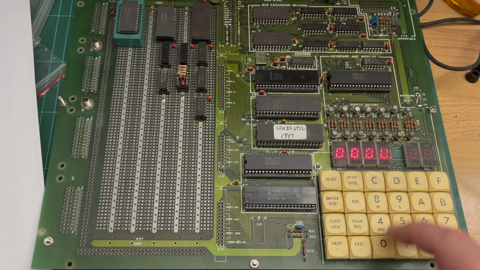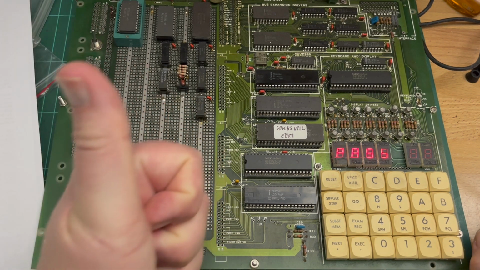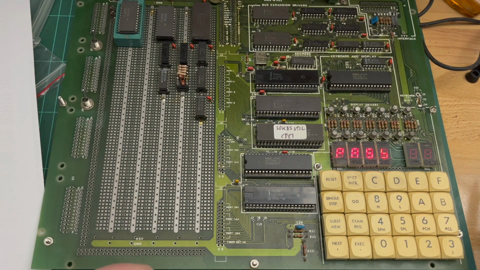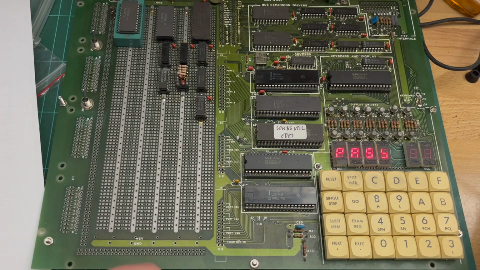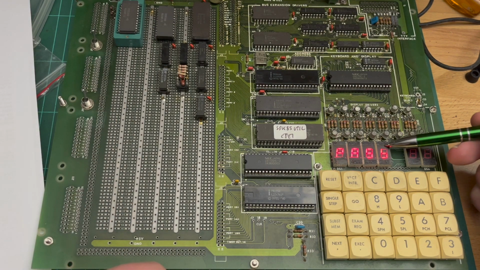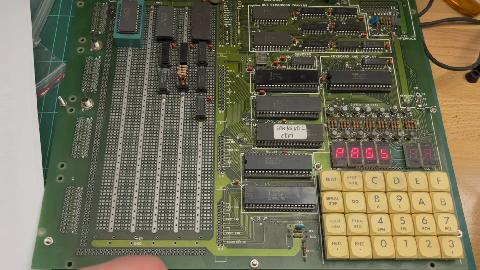Go 089C, execute. It's also a pass. So it's looking all good. Apart from not really knowing what this is, and having the fault with this 7-segment display here, it seems to be running quite well.